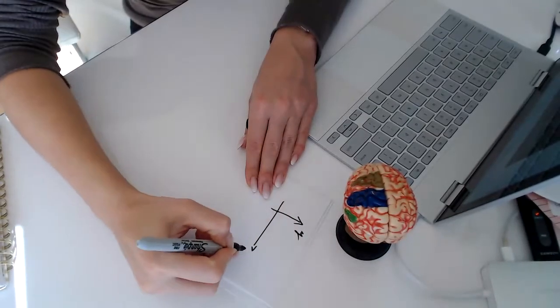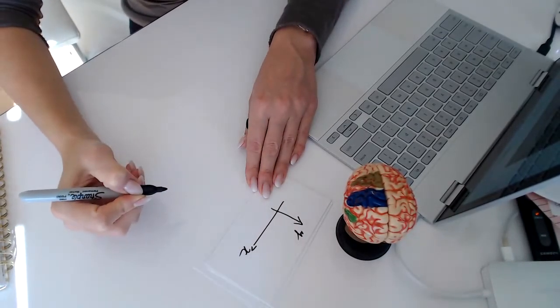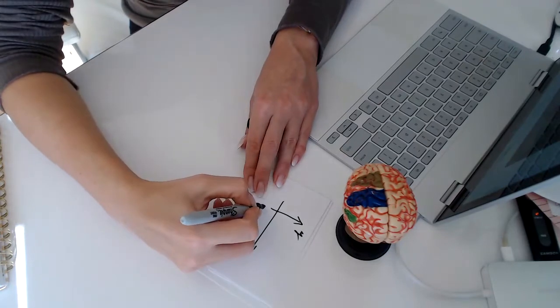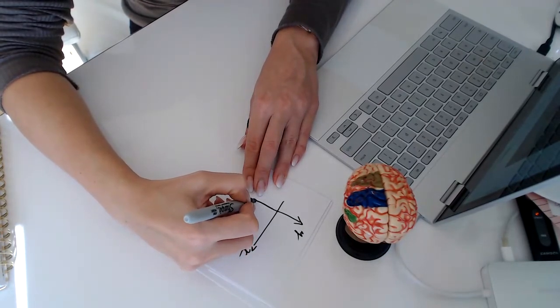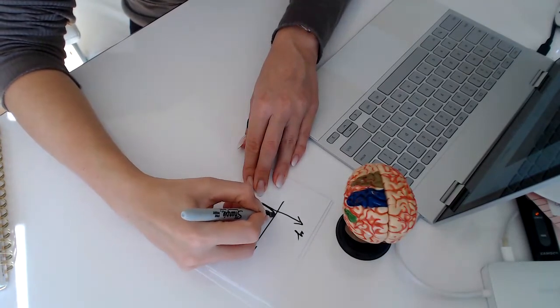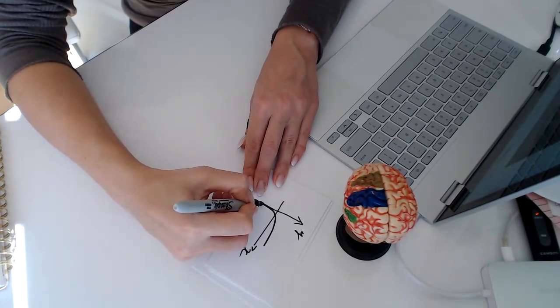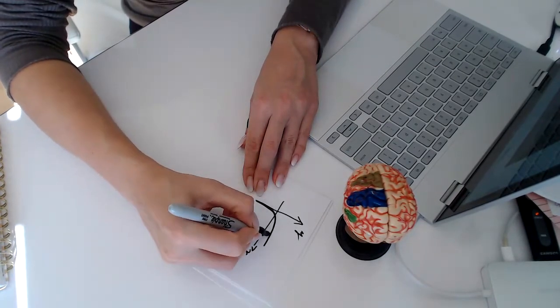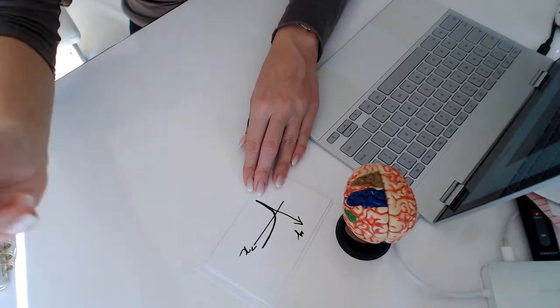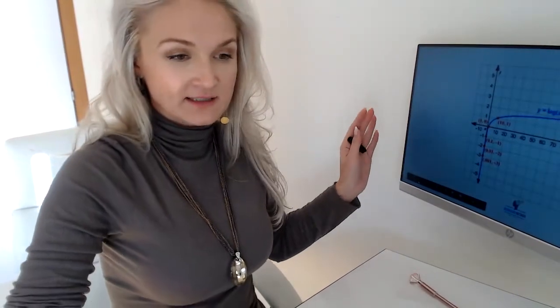This is your y, and this is your x. And I know this is a little bit upside down for you all. And then your logarithm is going to be going just like this. So this is your boomerang. Hope this makes sense.